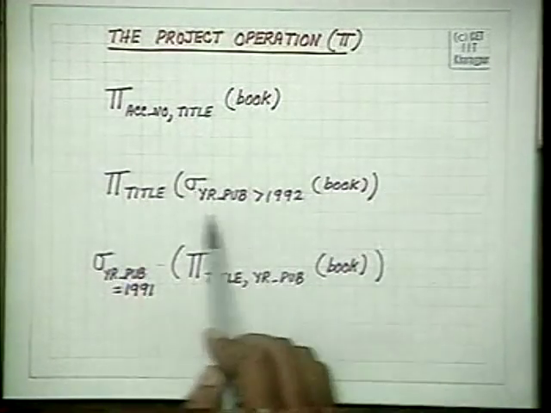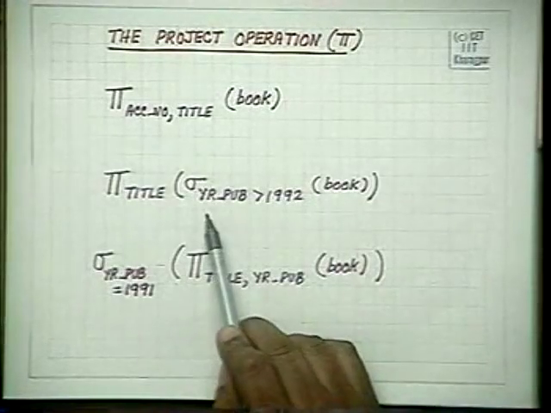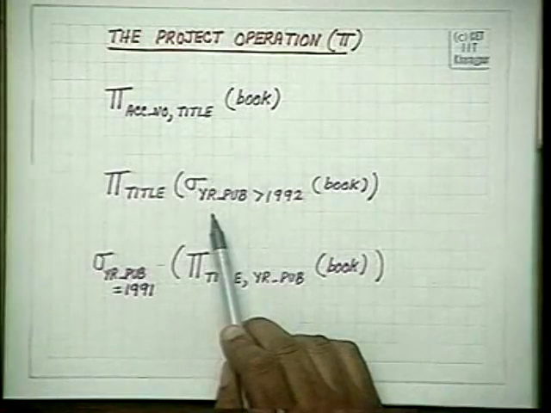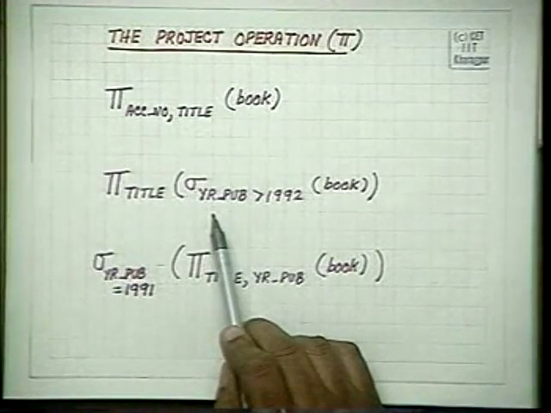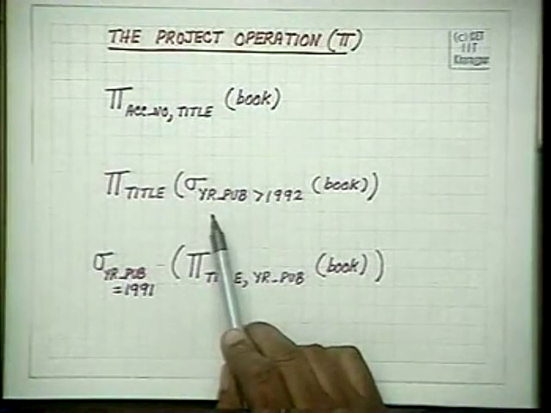So this one is actually a query stating: find out the title of all books in the library which have got year of publication after 1992.